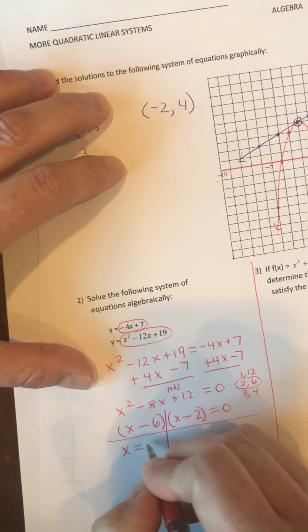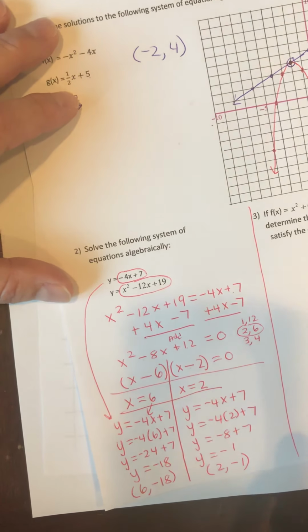Then we're going to take one of our equations. The first one I think is going to be easier. And we're going to plug in. Plug in 6. y equals -4 times 6 plus 7. -24 plus 7. So y equals -17. So our solution, 6, -17. Now we're going to plug in 2. Negative 4 times 2 plus 7. Negative 8 plus 7. y is going to equal negative 1. So 2, negative 1 is our other solution.